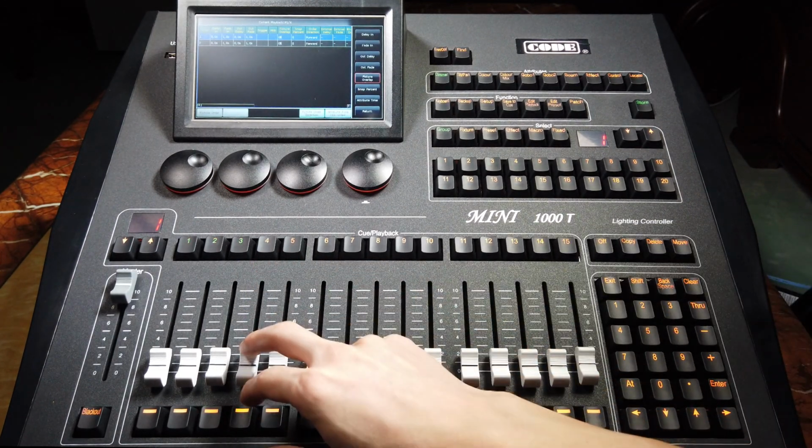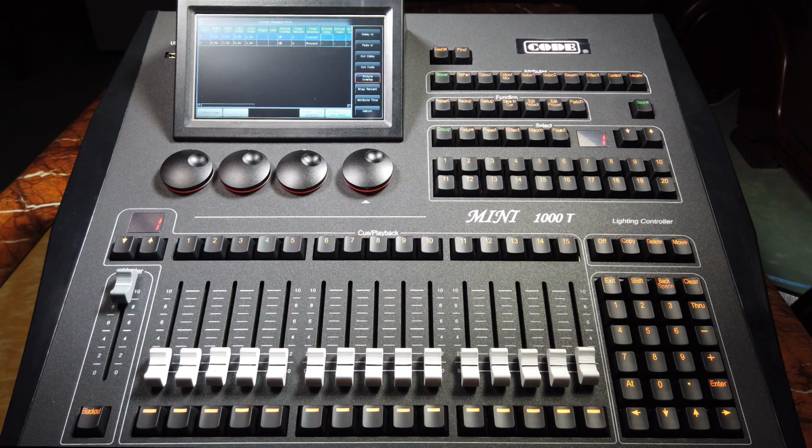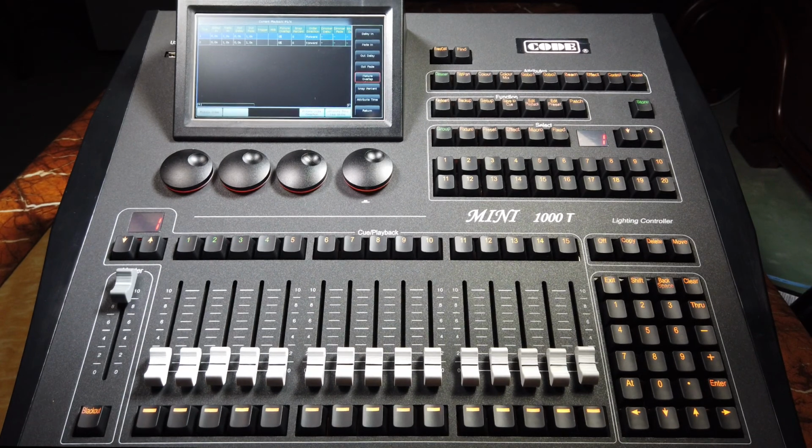About the slap percentage. It allows you to control when instant channels should occur. For example, the color, global, and some other attributes. It defaults to 0. It means the channel occurs at the beginning of the step.